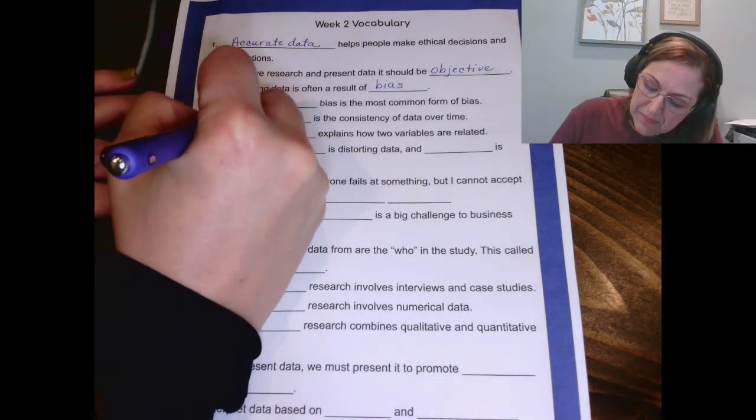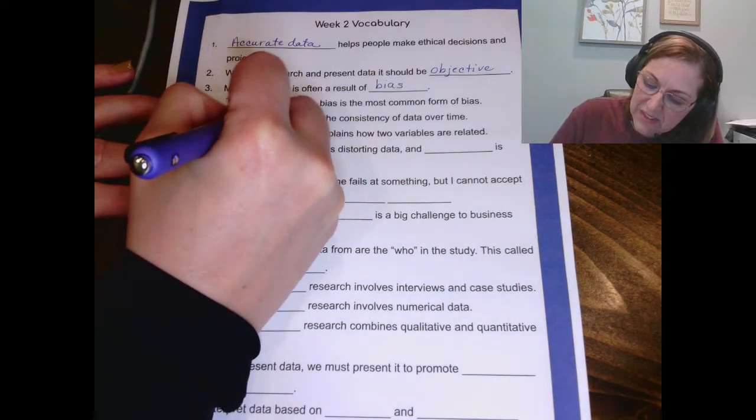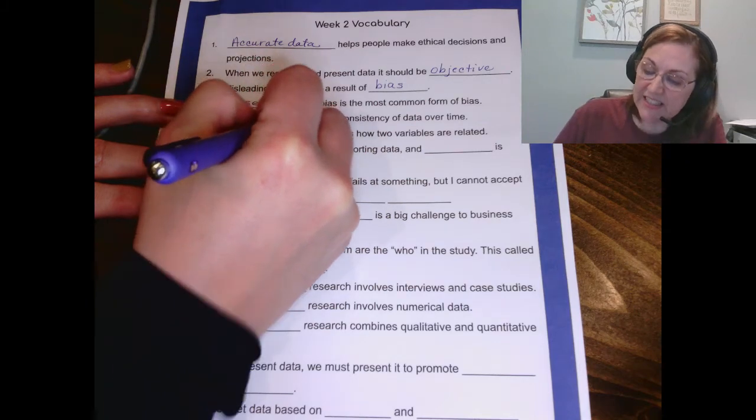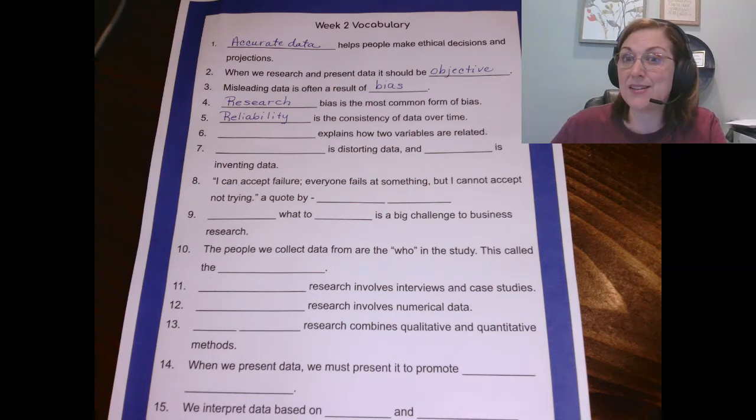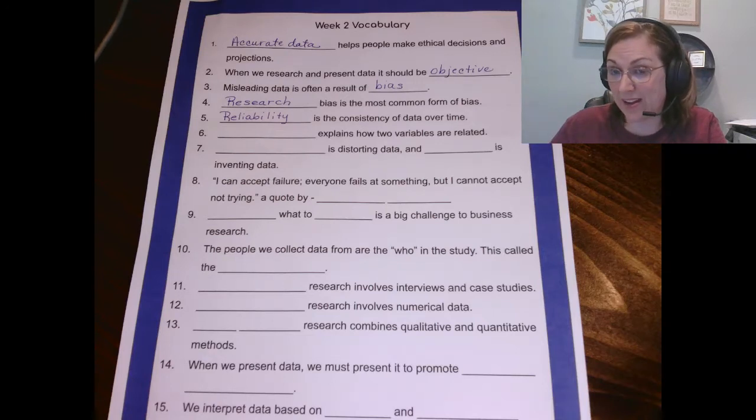Reliability is the consistency of data over time. So that means that I can consistently get the same result each and every time I collect the data the same way.